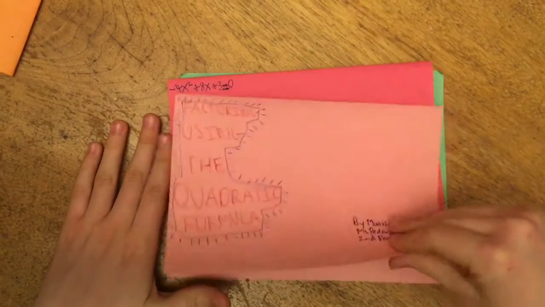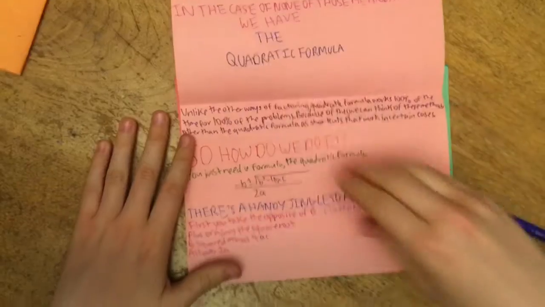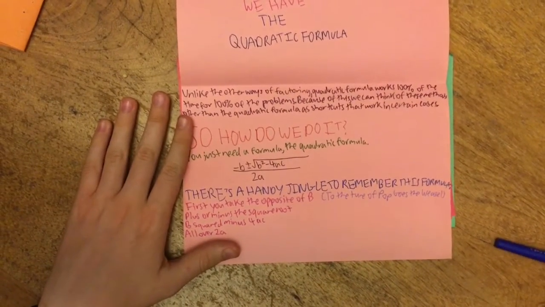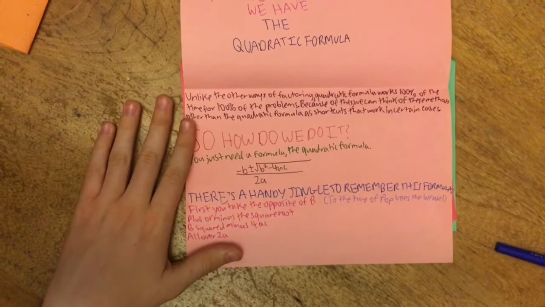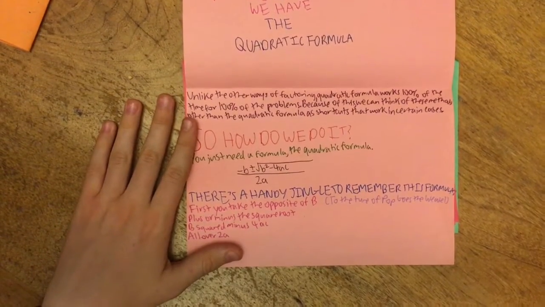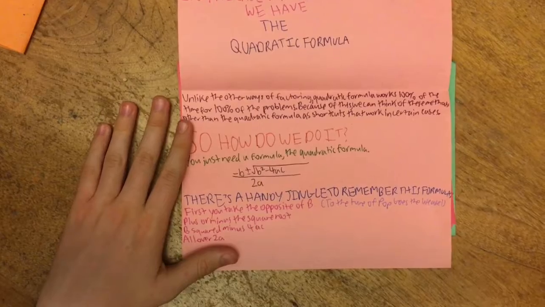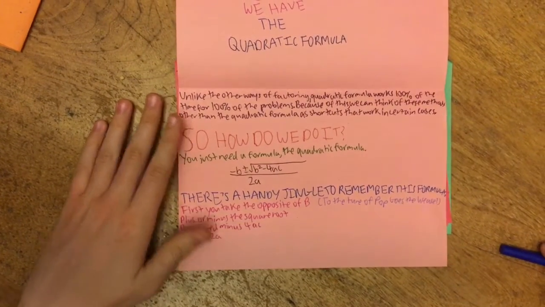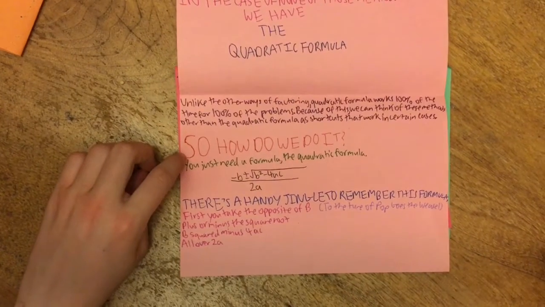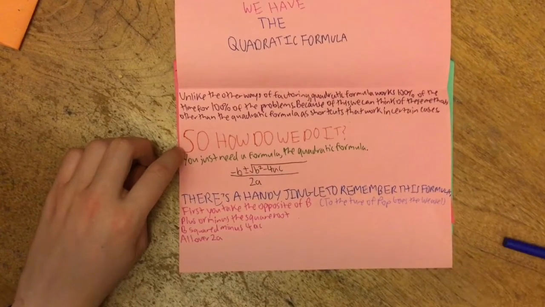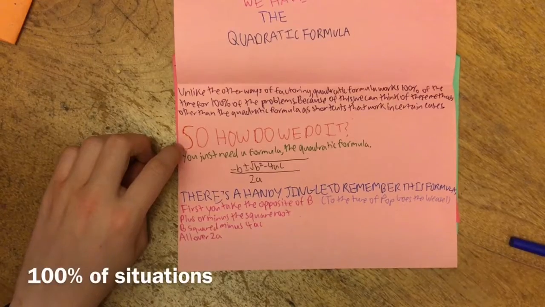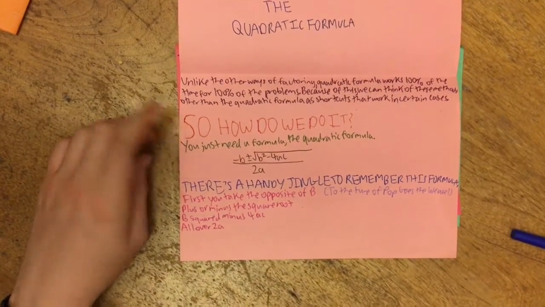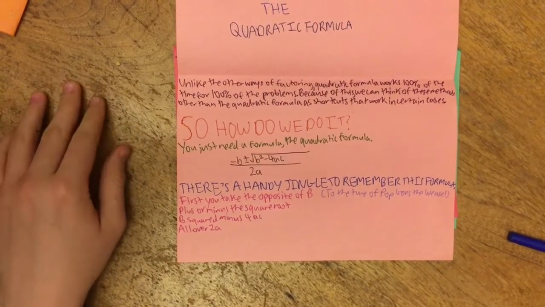So this is often the method that's used to factor quadratics when you can't use the other methods, whether it be square roots, graphing, completing the square, or guess and check, and standard factoring. Basically, you can think of all of these methods as shortcuts that only work in specific situations. The quadratic formula will work 100% of the time. So you're probably wondering, how do we do it?